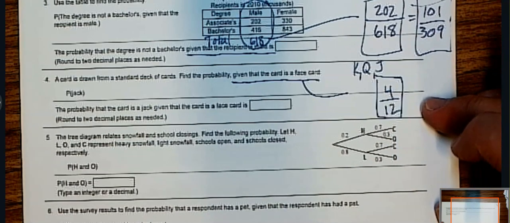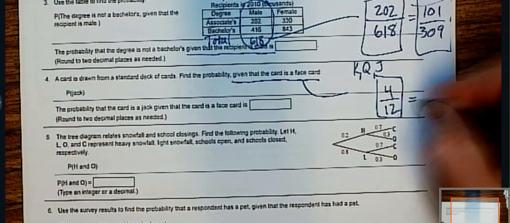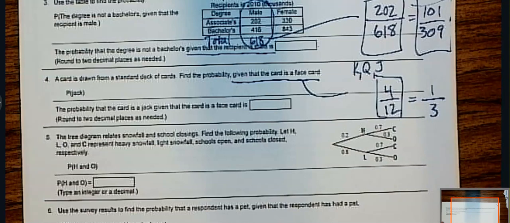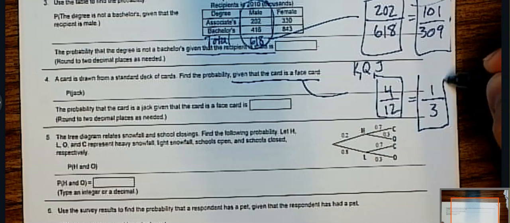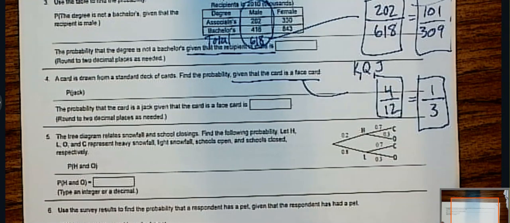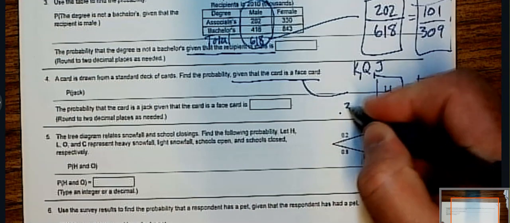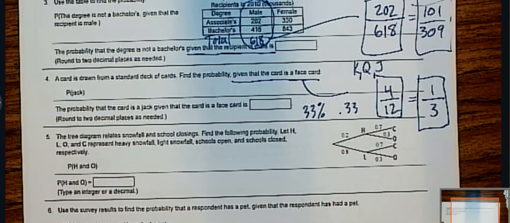Now, you said something interesting a few seconds ago. You said 3. Would it have been wrong if I had done 1 jack out of 3 face cards? No. It's the same exact thing. So it would have worked. It would have worked. Well, it's a slightly faster way because I don't have to think about all the suits, because it's the same in every suit. Once again, I don't care if you put 0.33, 33%, something like that. Those are all good answers.